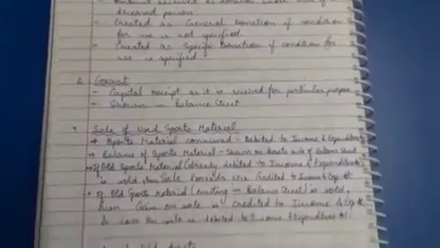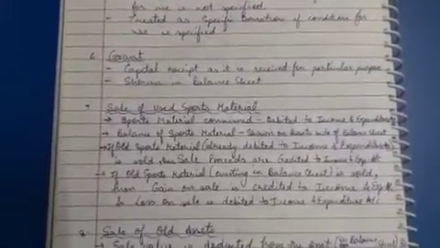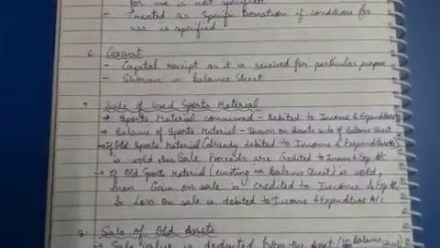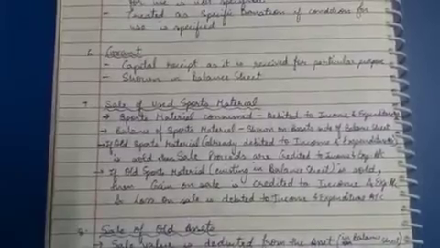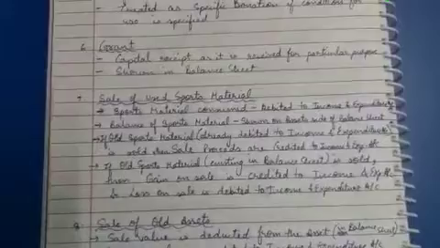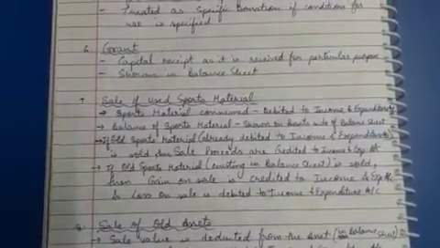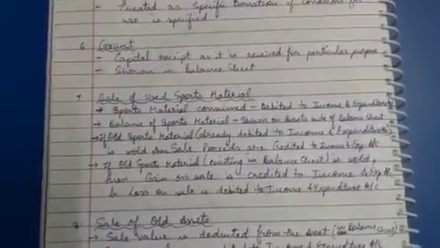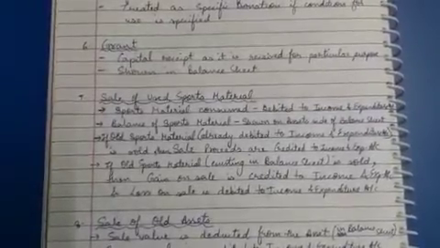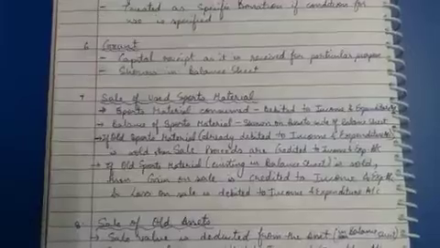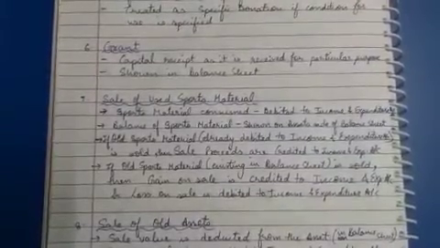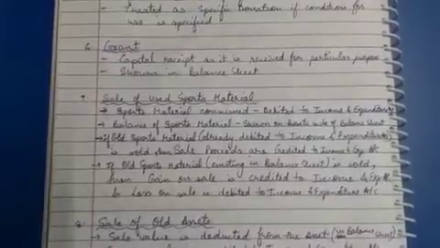Now we come to the next item, that is sale of used sports material. Now, the balance of sports material lies on the asset side of balance sheet, as the same can be utilized by the organization for future purposes. And the sports material consumed by the organization during the entire year is debited to income and expenditure account, it being an expense for the organization.